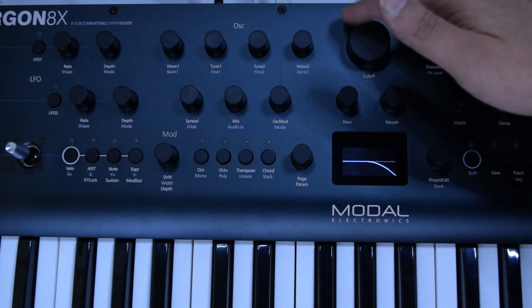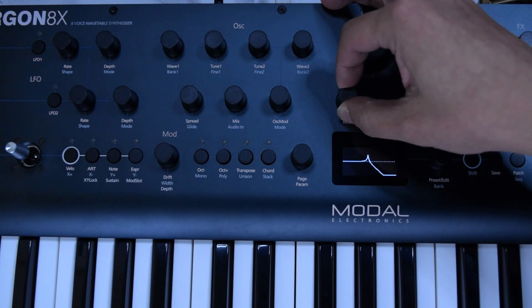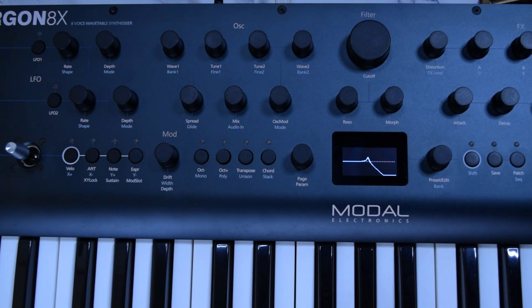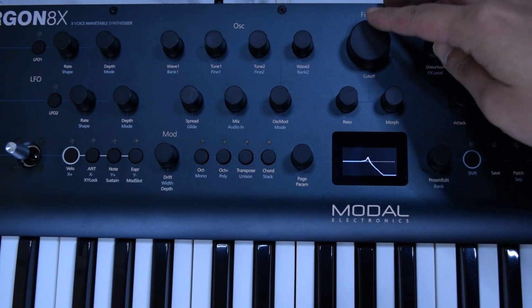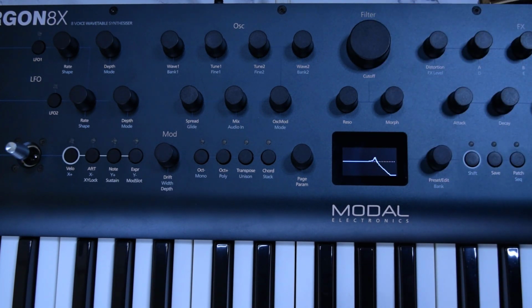Now I'm going to maybe go right there, do a little bit of resonance, and now the LFO is just going to modulate the cutoff up and down. It's that simple. Now notice that the LFO is pretty slow.